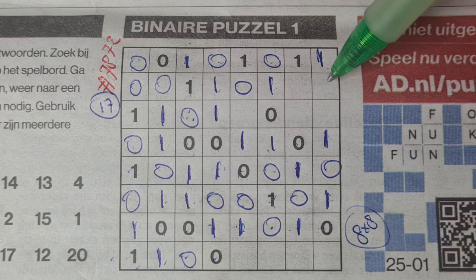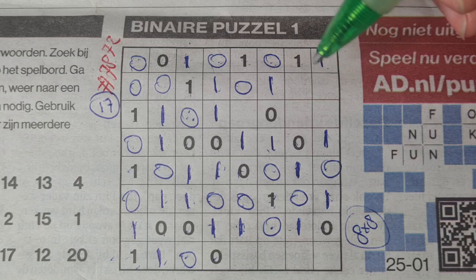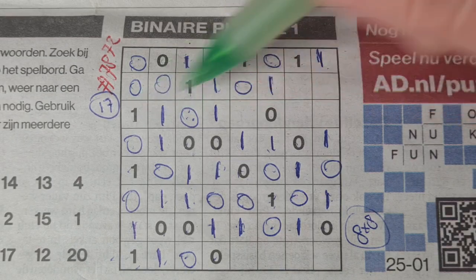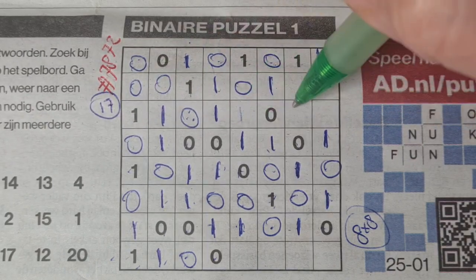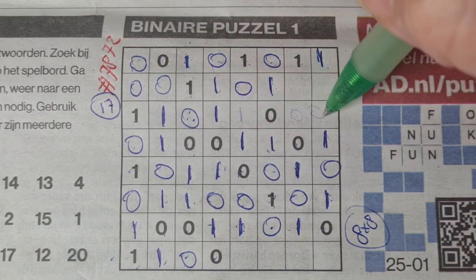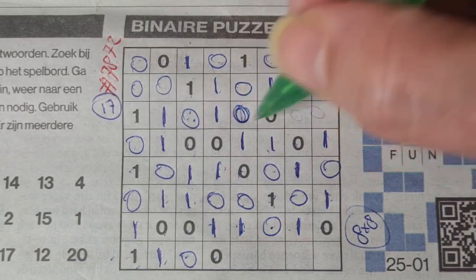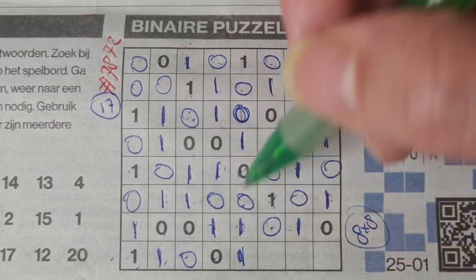Well, I cannot place number 4 there. In this row we have 3 ones. If I place number 4 there, then we have 3 zeros in a row in this row. That's not allowed by one of the rules, so this can be a 1. This should be a no. 1, 2, 3, 4 zeros, so the rest are ones.